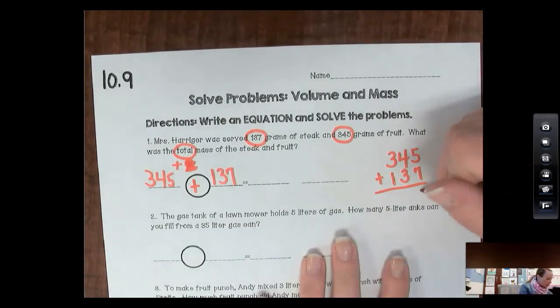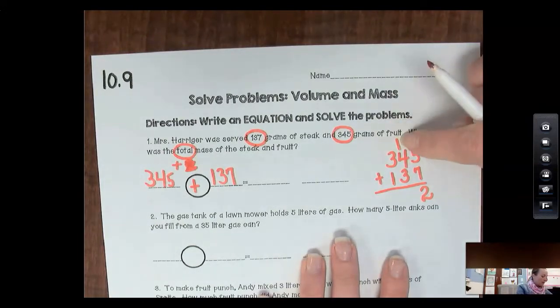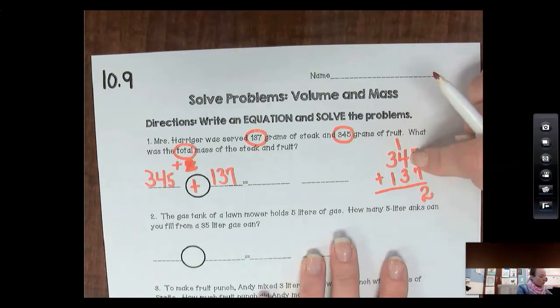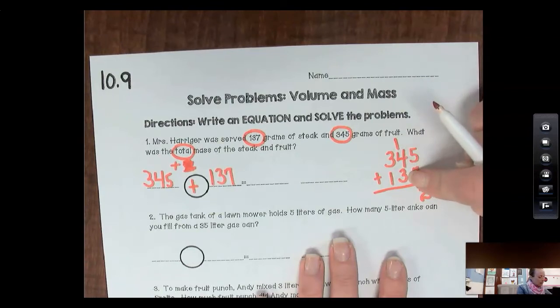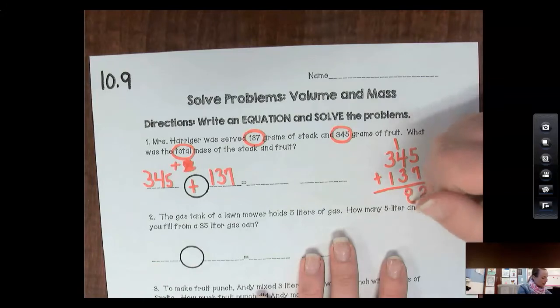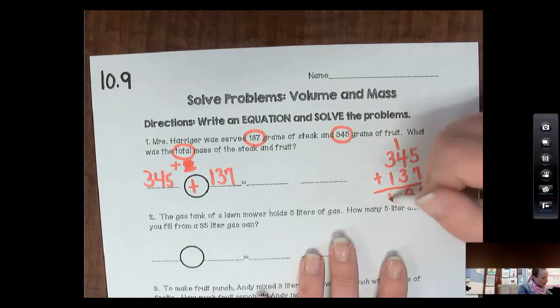So I'm going to put a 2 and carry a 1. What's 1 plus 4? 1 plus 4 is 5. What's 5 plus 3? 5 plus 3 is 8. What's 3 plus 1? 3 plus 1 is 4.